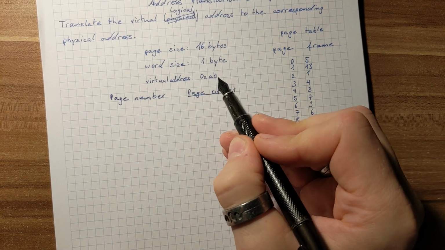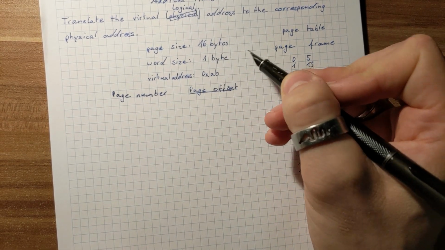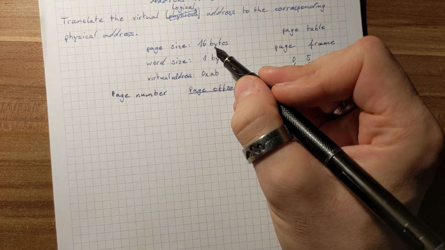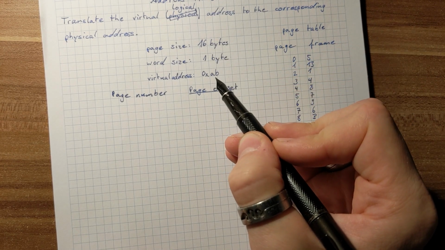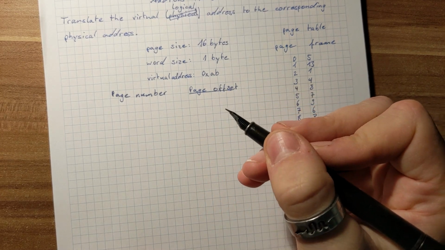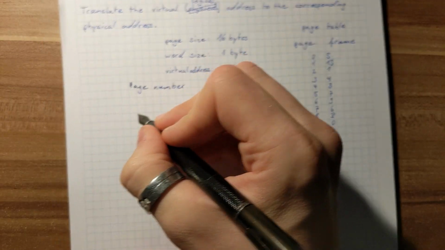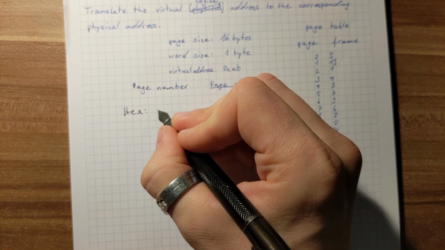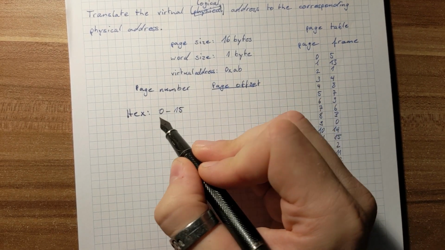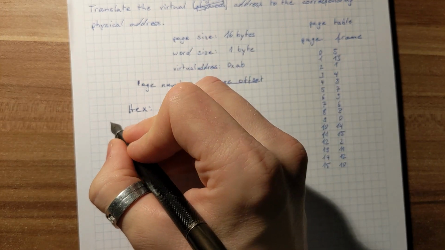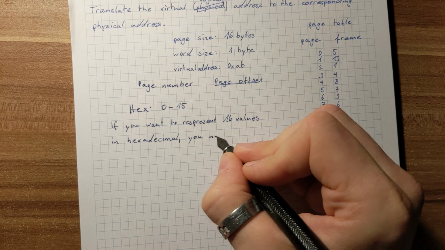Okay, so now we want to know what part of this is the page number that we can look up in our table. To do that, we need to know how many words and therefore addresses per page we have. So in this case, we know we have 16 addresses per page, and we know this is a hexadecimal representation. So how many digits do we need in hexadecimal to represent 16 different values? There would be 1, right? Because hexadecimal goes from 0 to 15 in one digit, and as 0 is the first value, that gives us 16 values. So if you want to represent 16 values in hexadecimal, you need 1 digit.